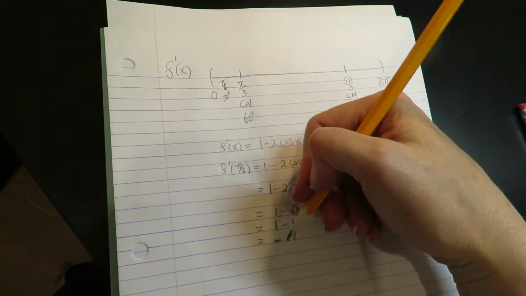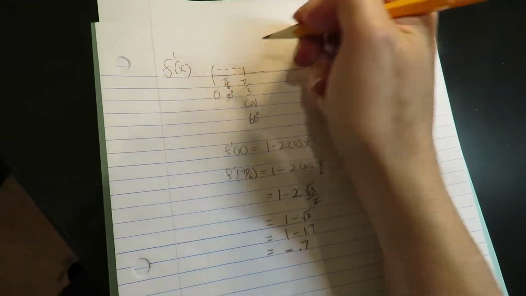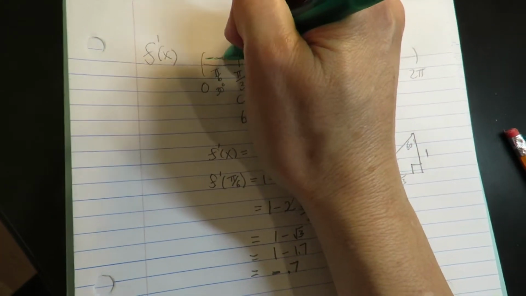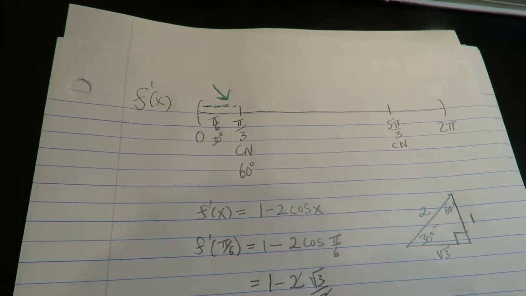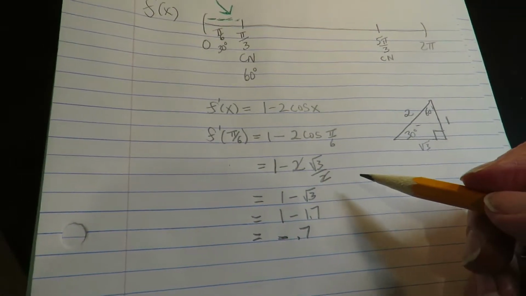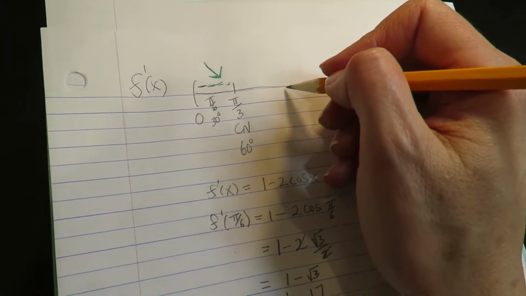So that means that when I test pi over 6, I'm getting a negative answer. So that's telling me that the function's going down on that interval. All right, now I'm going to pick something in here.